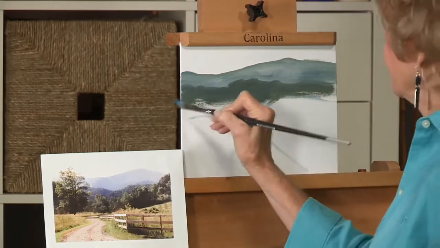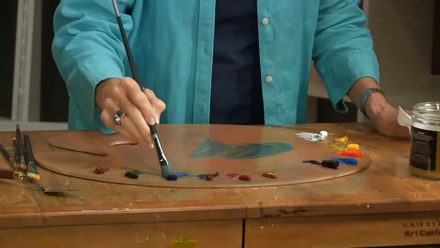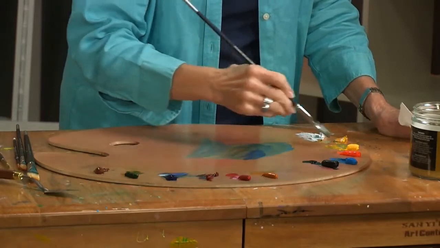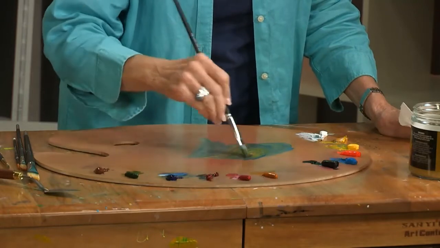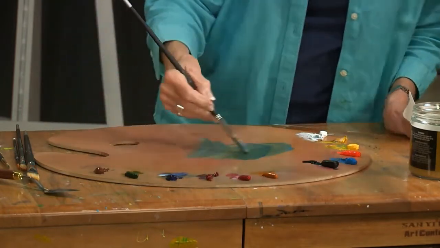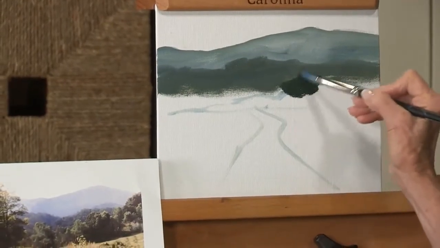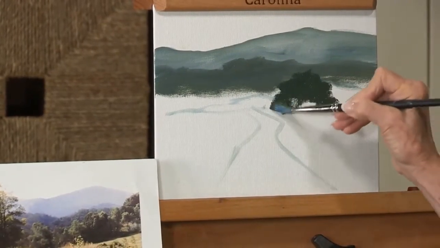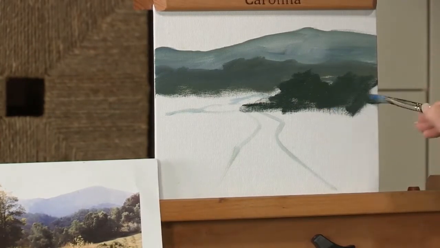And then, as we come forward, we can get into a much more intense green. So we have a much brighter, darker green. These can be the trees that are here in the foreground.